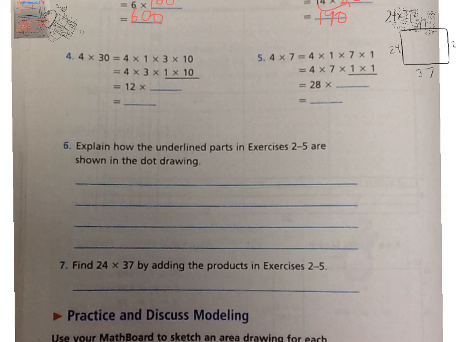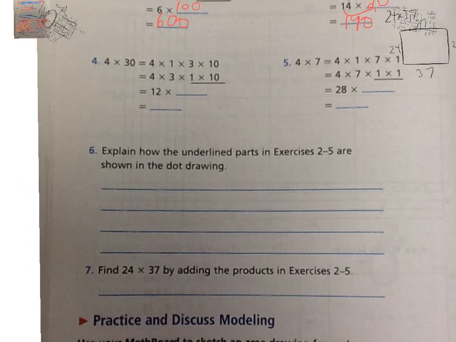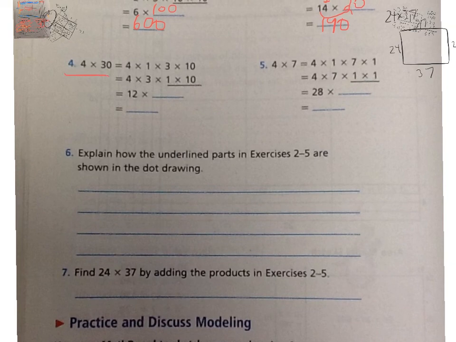Alright, so hopefully you noticed that right here 4 times 30, 4 times 1 is what 4 turns into. 30 turns into 3 times 10. Down here you're going to take the 4 and the 3, and then here you'll take the 1 and the 10. 4 times 3 is 12, 1 times 10 is 10. 12 times 1 is 12, and put the 0 on.